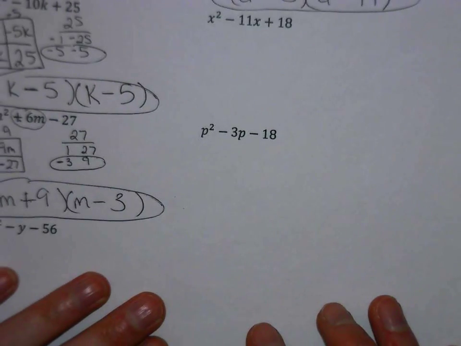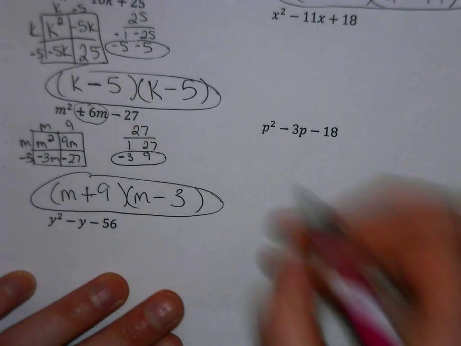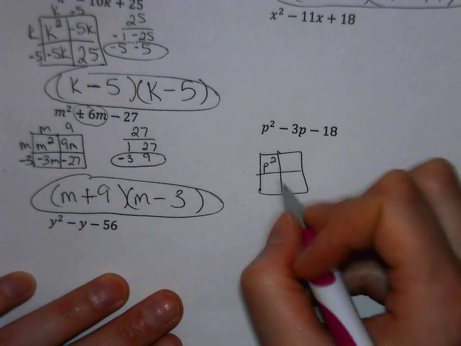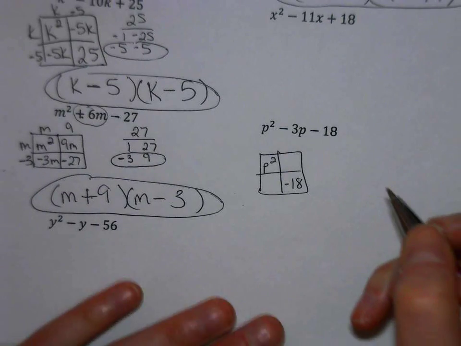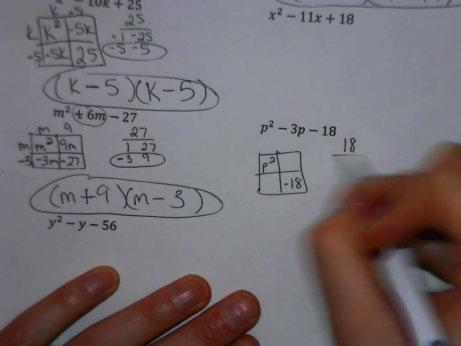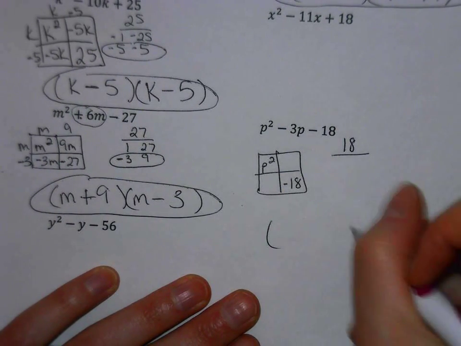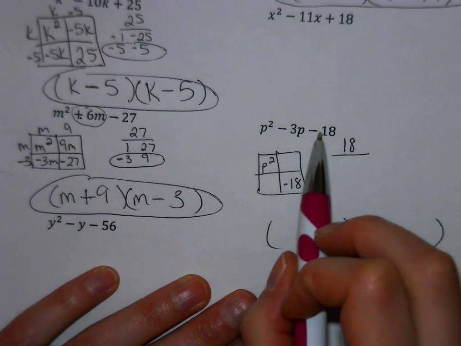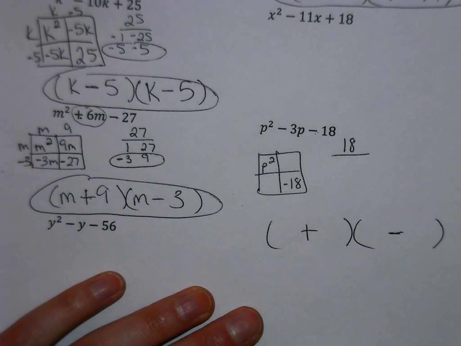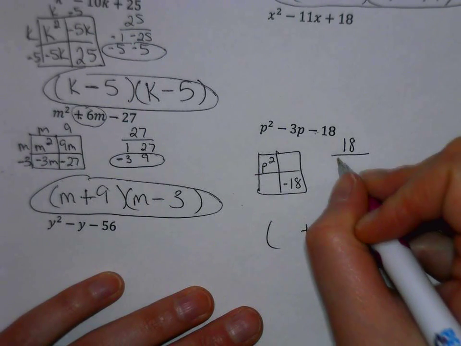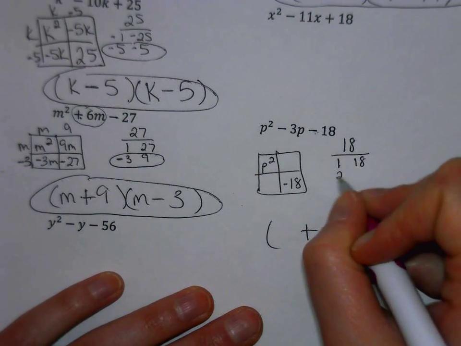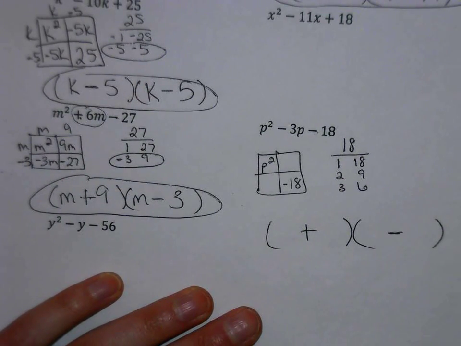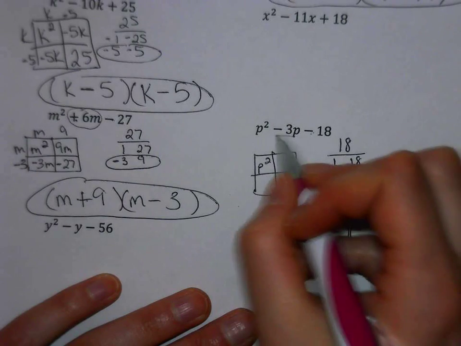So let's draw our box. P squared in the top left, negative 18 in the bottom right. So factors of 18. And we know one's positive, one's negative, because our last one, our c, is negative. So factors of 18 are 1 and 18, 2 and 9, 3 and 6, and that would be it. So we need to get to a negative 3. So 1 needs to be positive, 1 needs to be negative.